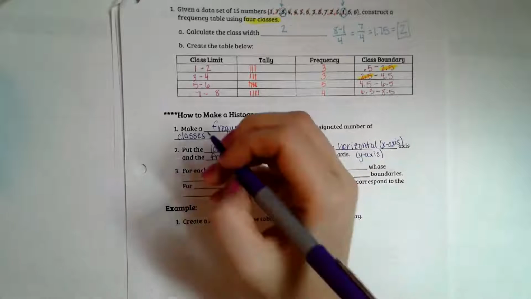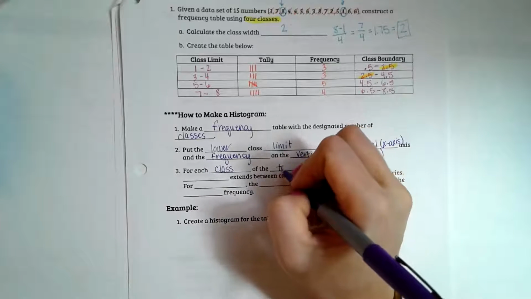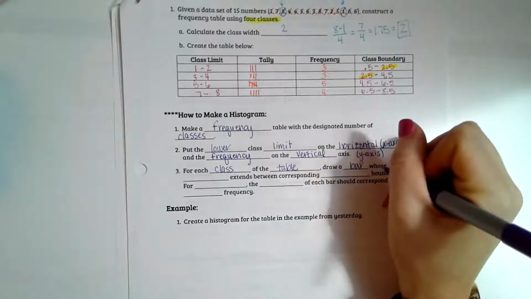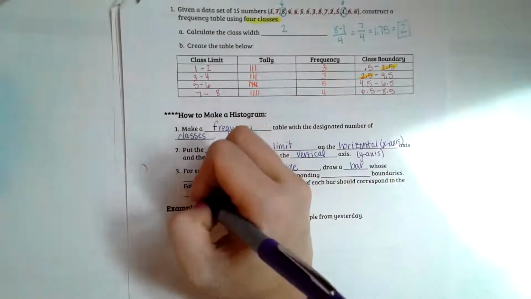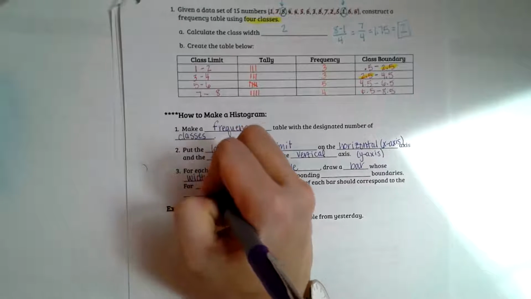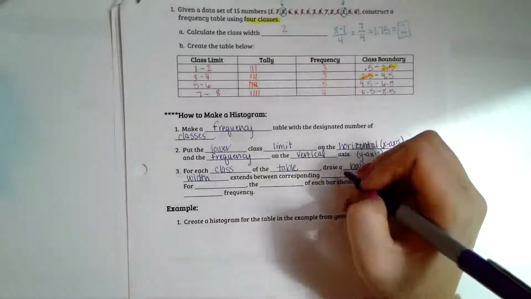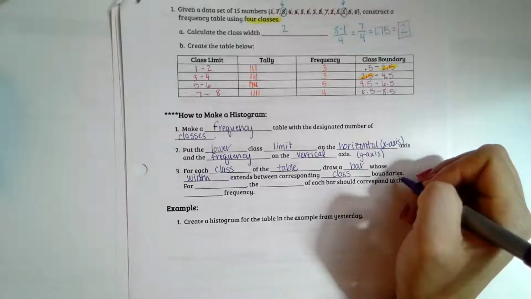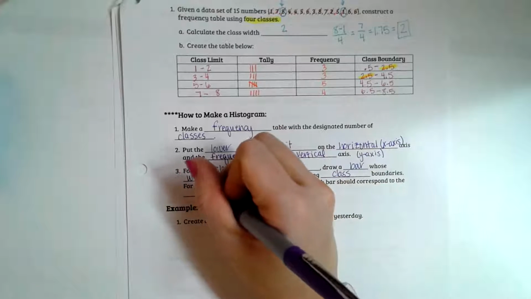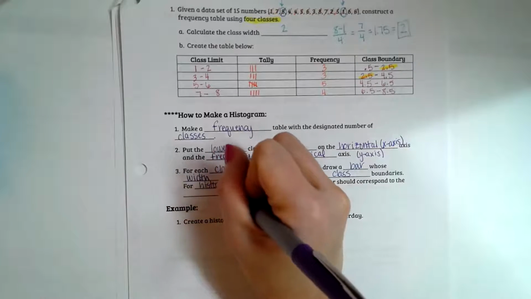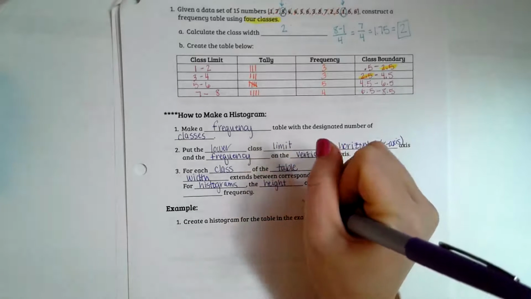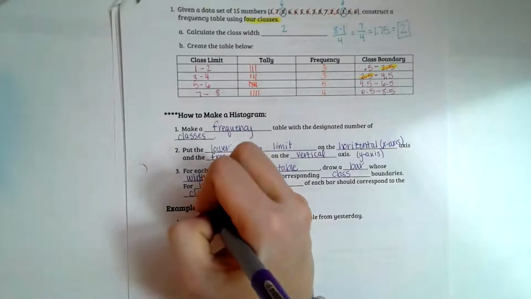Okay, for each class of your table, you are going to draw a bar whose width extends between corresponding class boundaries. For histograms, the height of each bar should correspond to the class frequency.